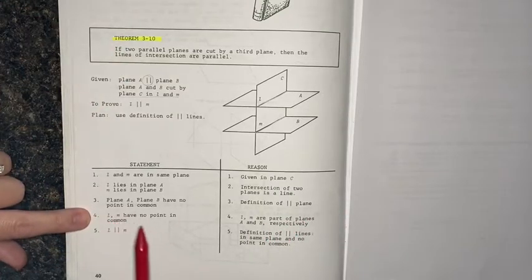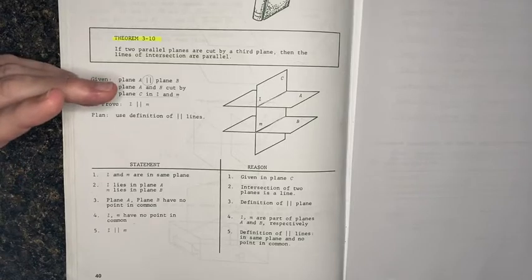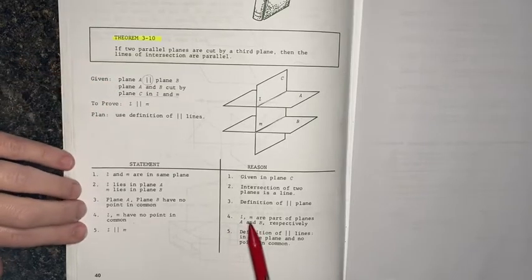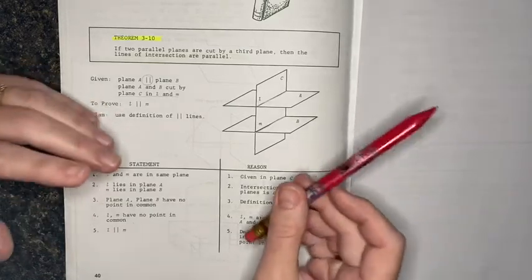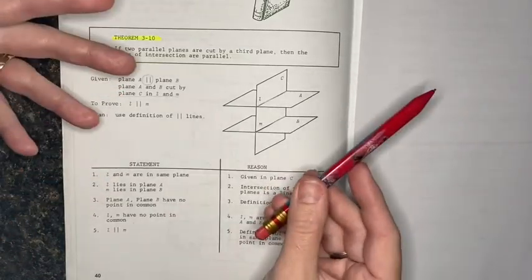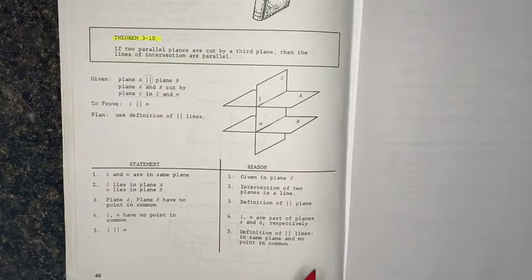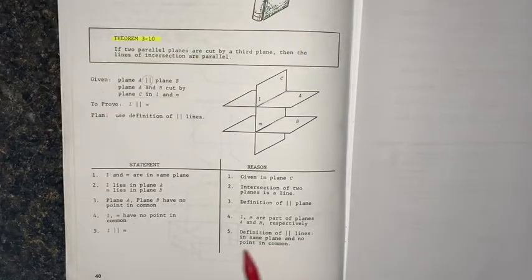Line L and line M have no points in common. L and M are part of planes A and B respectively. And when a line is in a plane, it is part of that plane, right? We learned that as well. So then they go to this: L is parallel to M, because that's the definition of parallel lines in the same plane, plane C, and having no points in common.